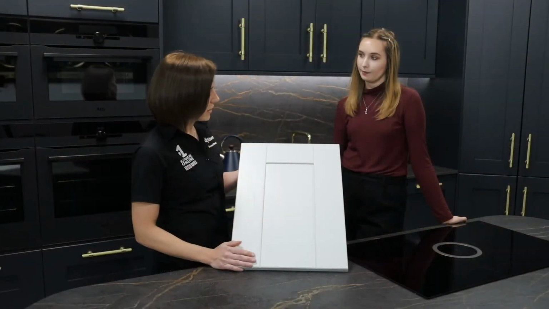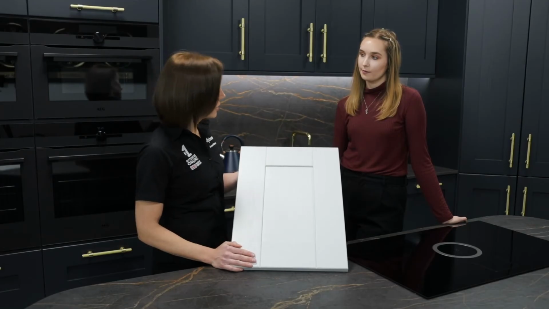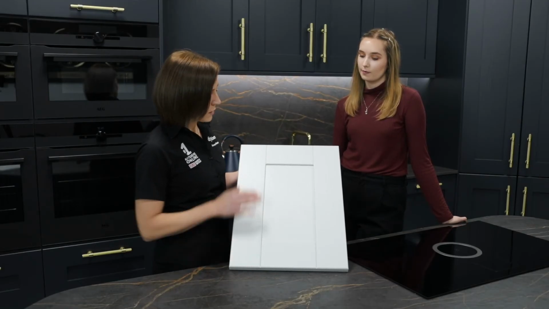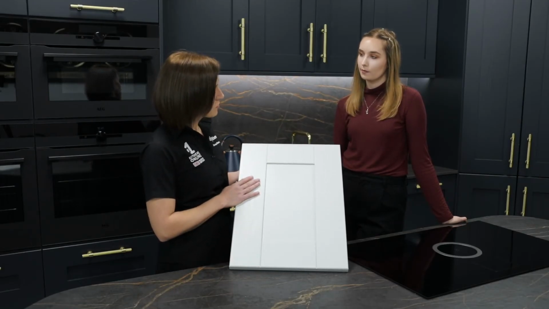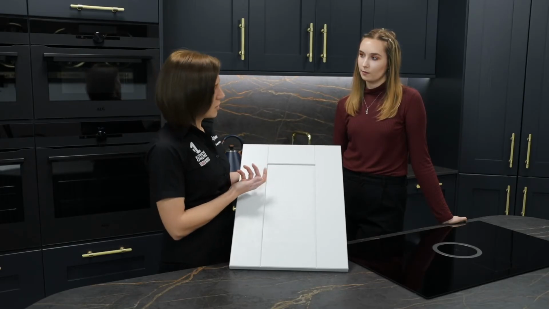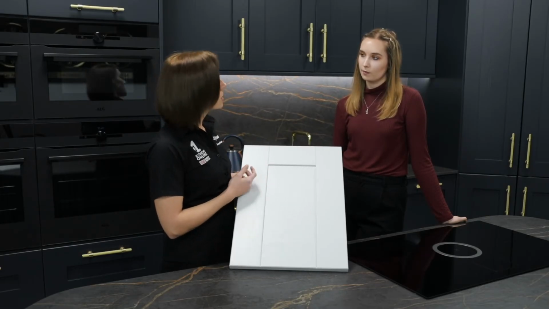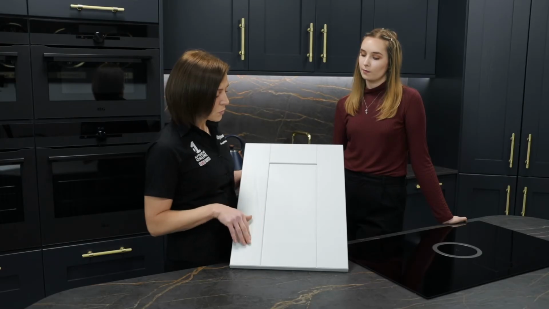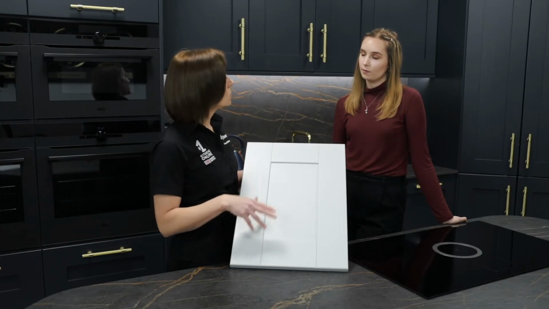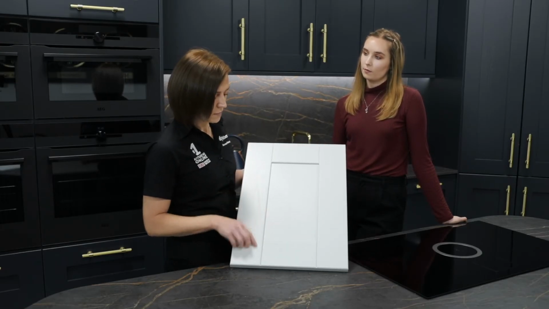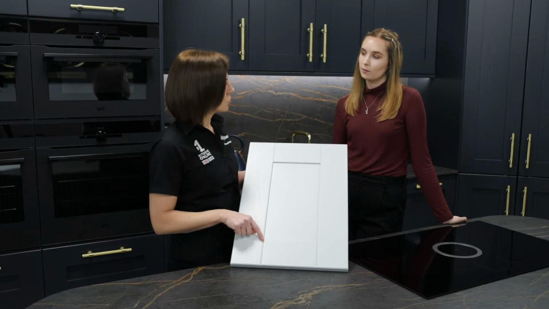We have the Linwood here. This is the first of our solid timber shaker doors. So we make this out of ash when we paint it. That means that you get a nicer grain coming through. It's available in all of the standard colours that we offer. With the Linwood, in comparison to the Norton, which is the other timber shaker door that we offer, we're showing off the 5-piece construction of the door here.